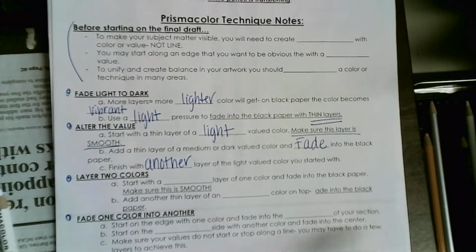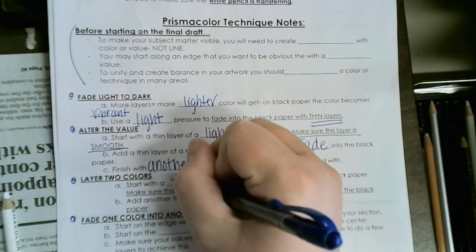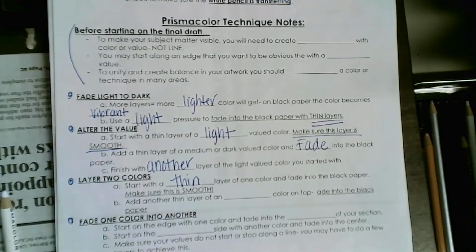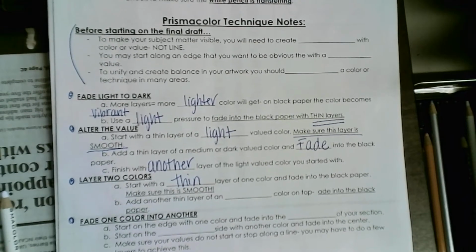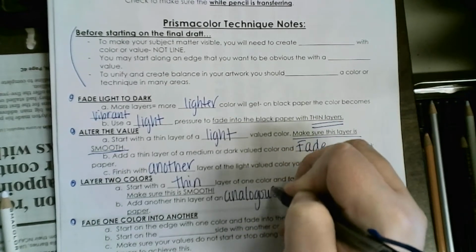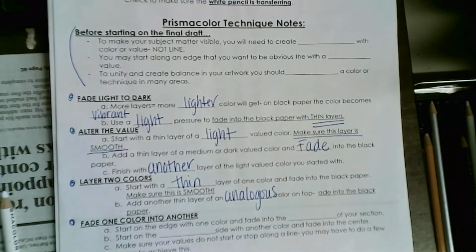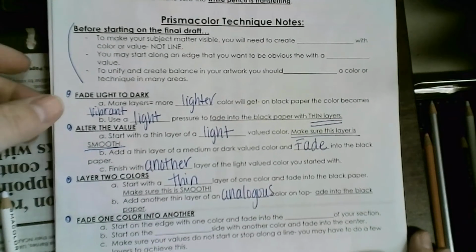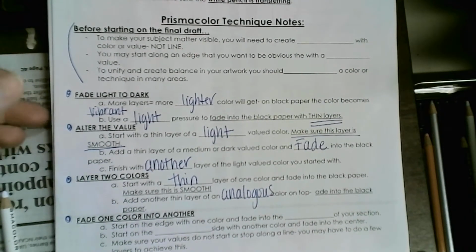All right. So for layer 2 colors in your notes, we started with a thin layer of one color, meaning we didn't press very hard. We used light pressure. Then we added another thin layer of an analogous color on top, and we fade it into the black paper. Then, let's say I was making my own blue-green, and I started with green, I added blue on top. If I wanted it more greenish, I could add a third layer of green on top, so it looked more greenish. But the key is thin layers so that you can build up the color.